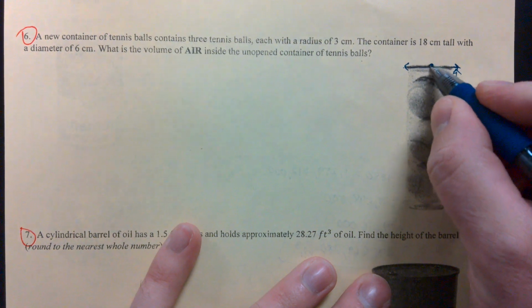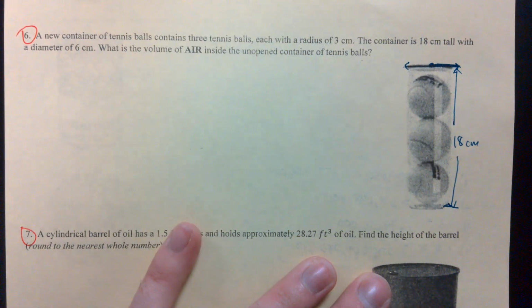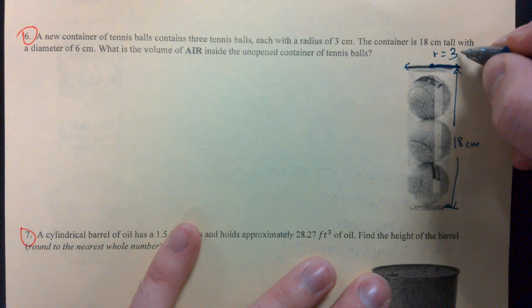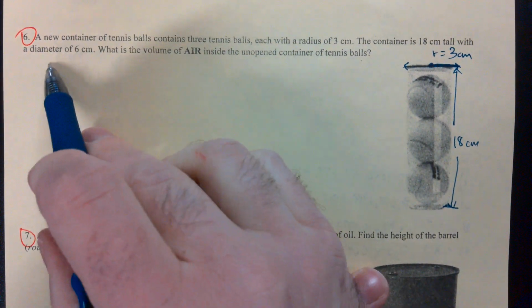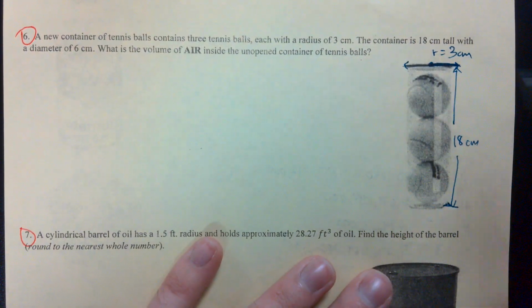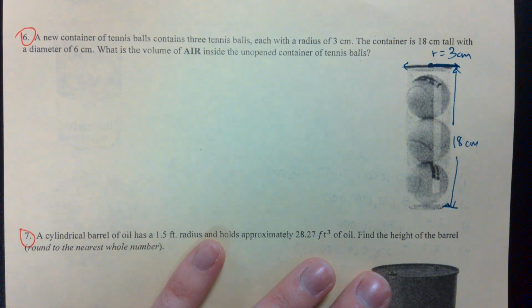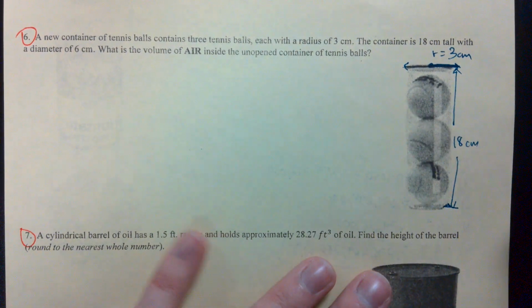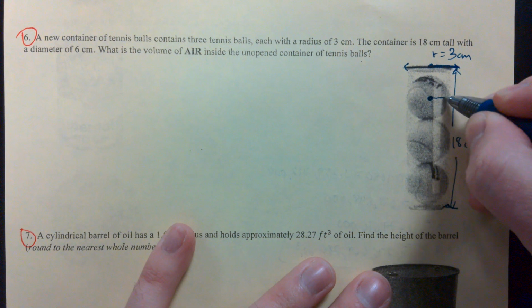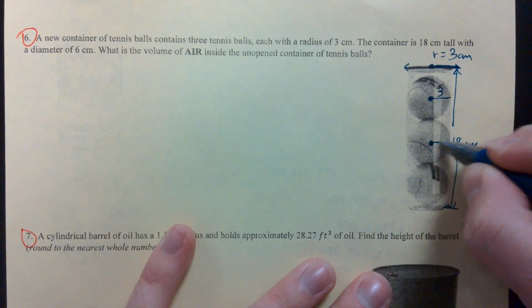So what would my radius be if my diameter is 6? 3. Right? If my diameter is 6, my radius is half of that, which is 3. And we know that the tennis balls also each have a radius of 3.